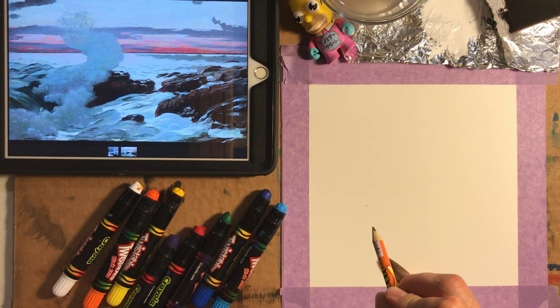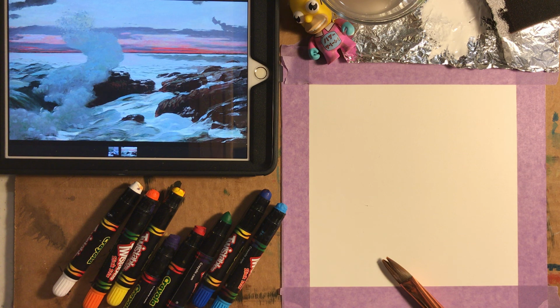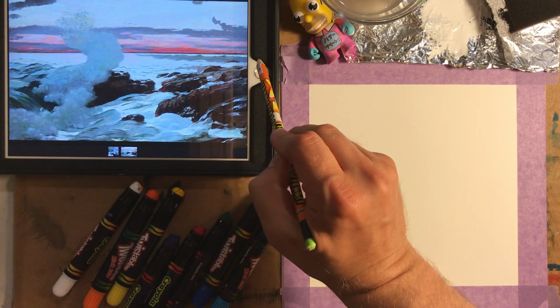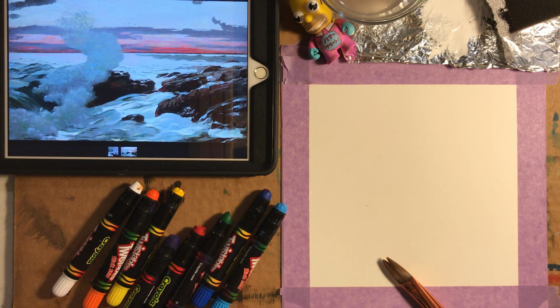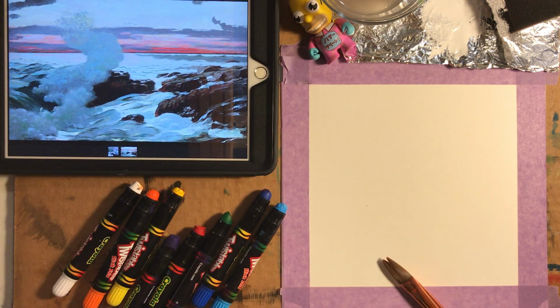Your choice to do that. And the first step here after the tape is to draw something. So I want to draw a landscape, or more specifically a seascape. So I need to draw a line. This line here, one of the most important lines in art history. It is the horizon line. So anytime you see a landscape, there's probably a horizon line somewhere. Now that is the spot where the sky meets the earth. In this case, the earth has water on it.